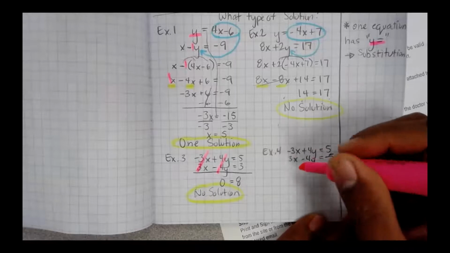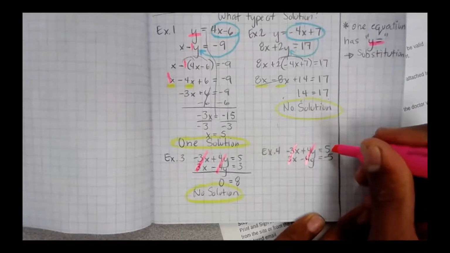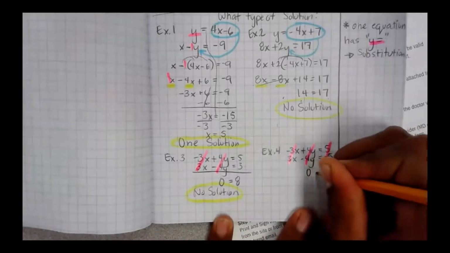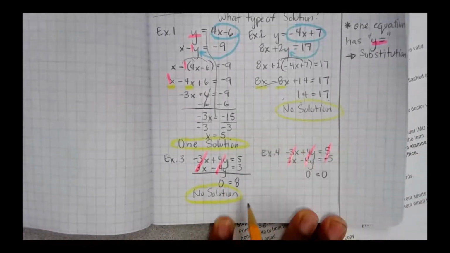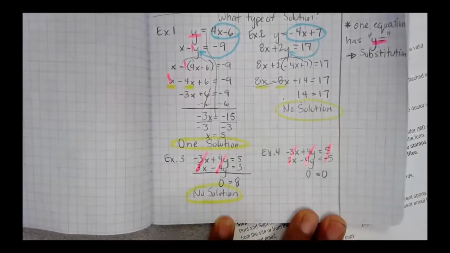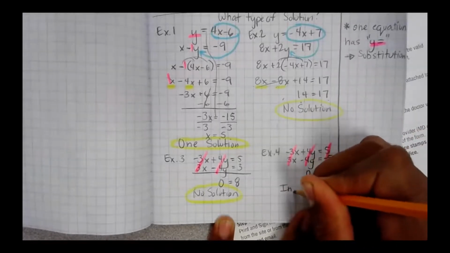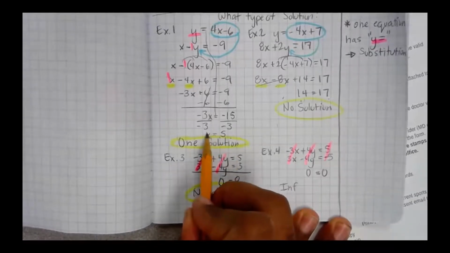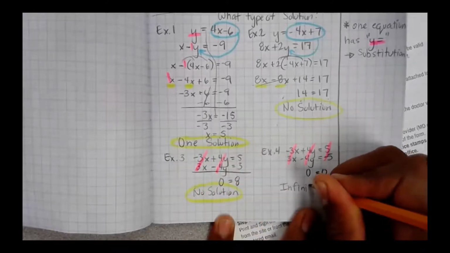Okay, so now same thing. Opposites cancel, and 5 minus 5 cancels. They all cancel. So now this time I've got 0 equals 0. But the only difference this time between the last two problems is that 0 does equal 0. 0 is actually a true statement. So if it's true, but you have no variable, you didn't get an answer. You didn't get y equals 3 or x equals 5. So here we're going to have infinite solutions.